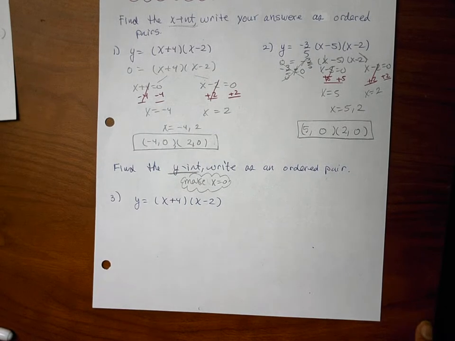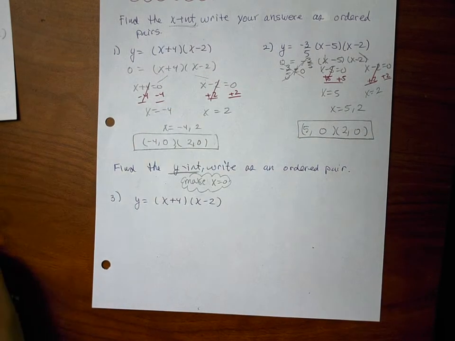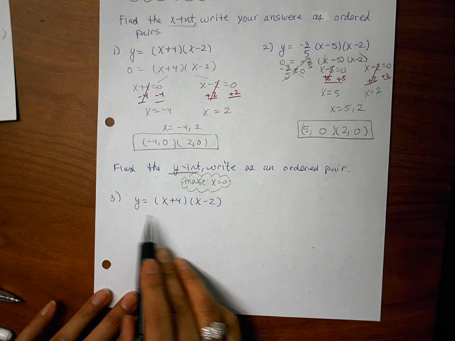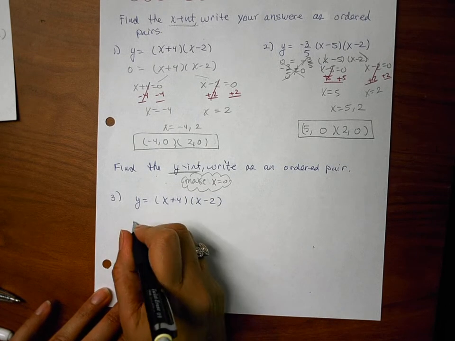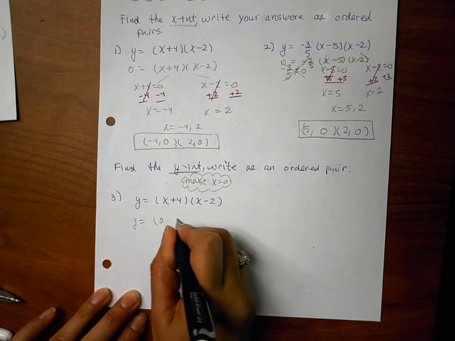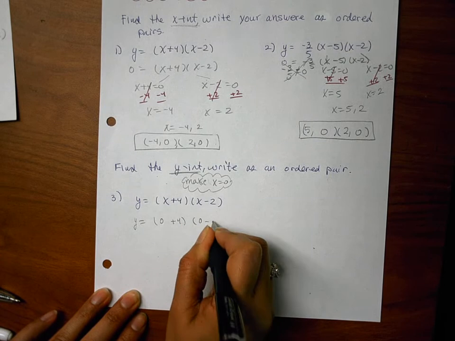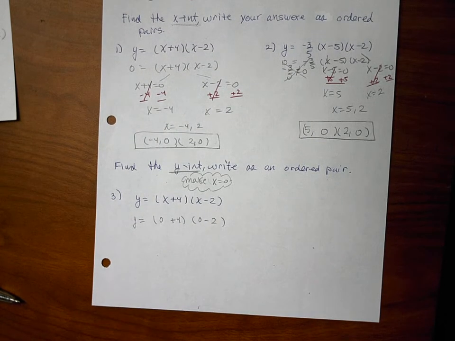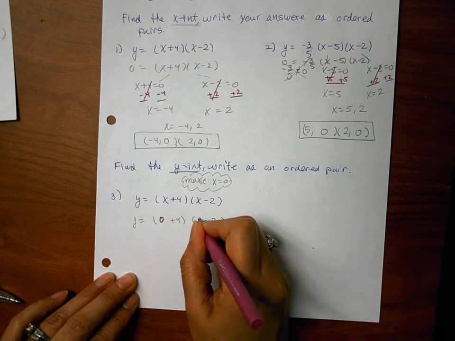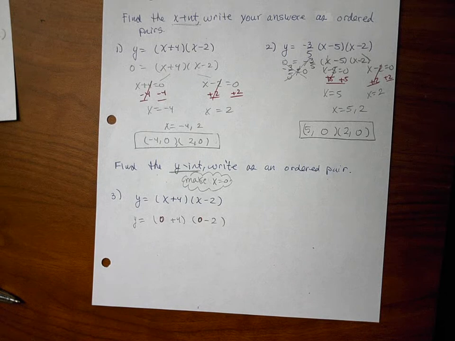Okay, so not as easy as not this. We're not using zero product property because we're not looking for x-intercepts. We're looking for y-intercepts, slightly different. We plug in 0 for all of the x's. Do you guys see how that works? 0 plus 4 for the x, 0 minus 2 for the x, and then you just work it out.